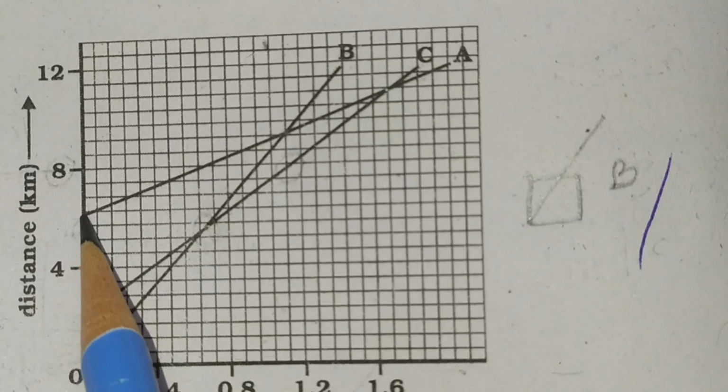How far has C travelled when B passes A? By the time B passes A, how far has C travelled? That is the question. Now let us observe.